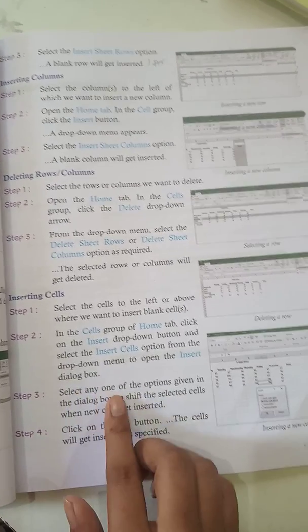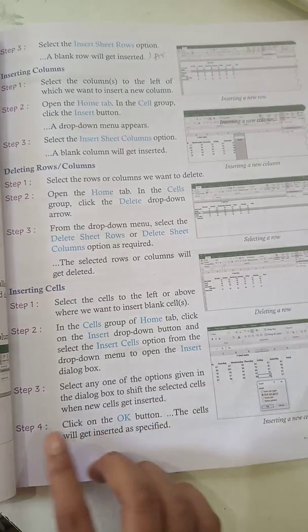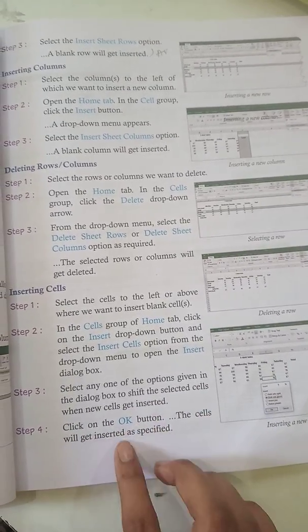Step 3. Select any one of the options given in the dialog box to shift the selected cells when new cells get inserted. Step 4. Click on the OK button. The cells will get inserted as specified.